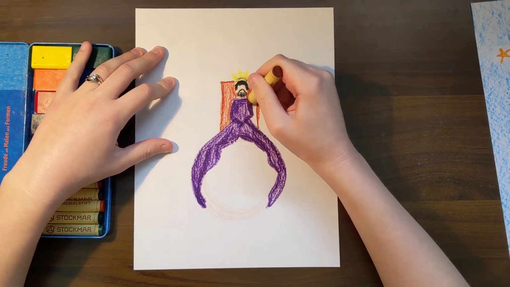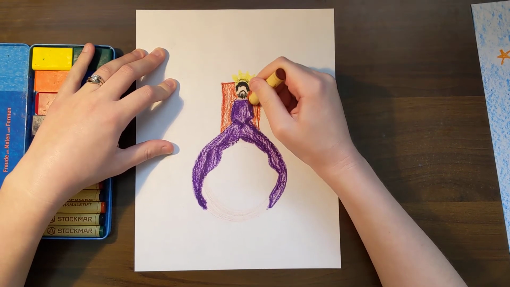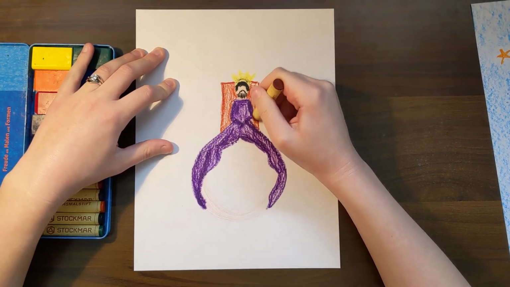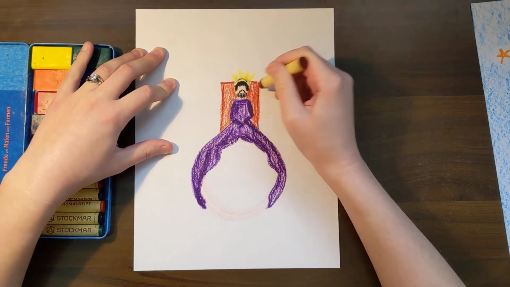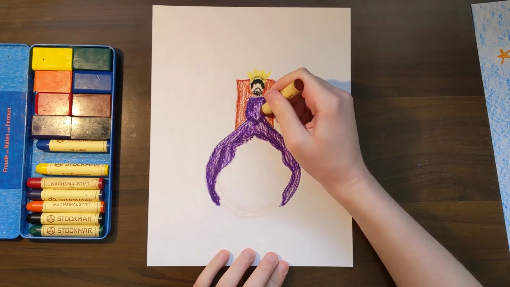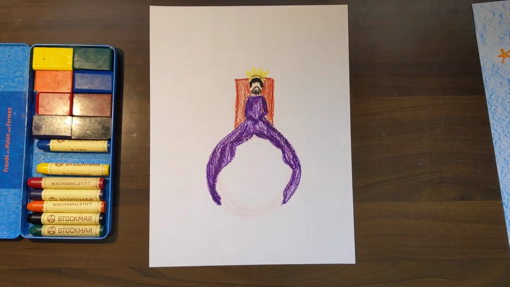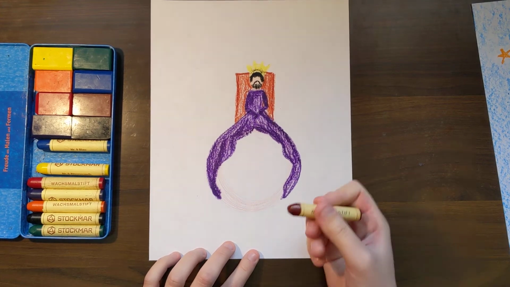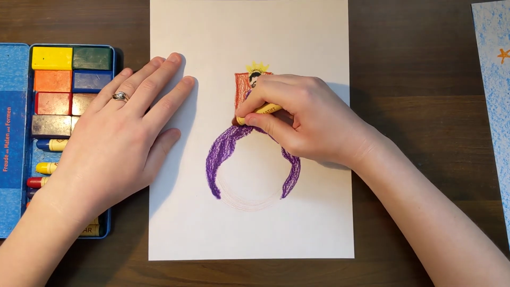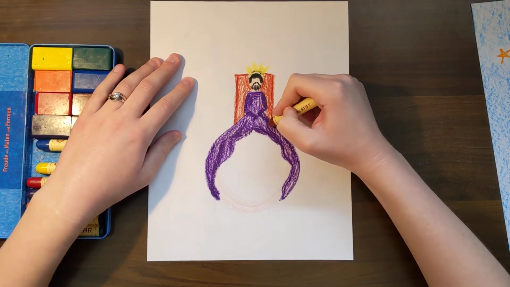Same thing on that side. Now you might not have white space between his arm and his body on yours, but I do. So I'm going to go ahead and just fill that in with brown a little bit. There we go. Okay, so his throne is nice and filled in.